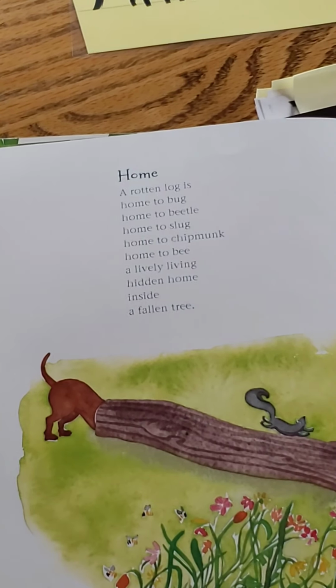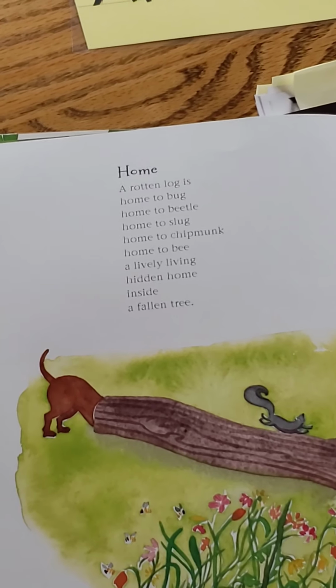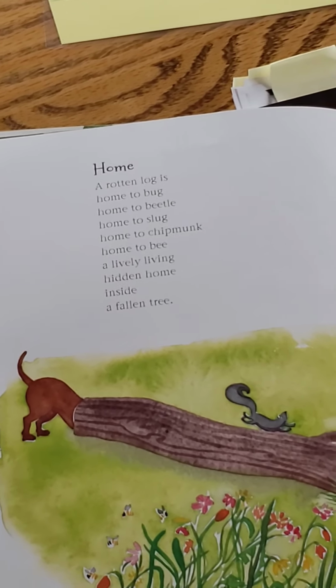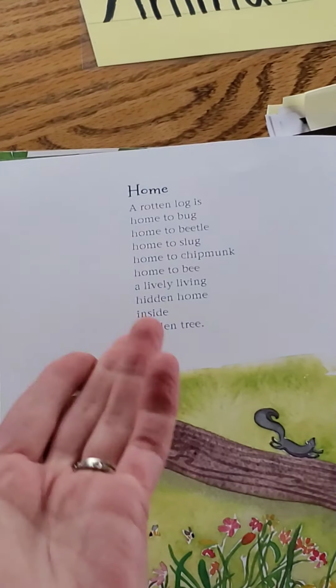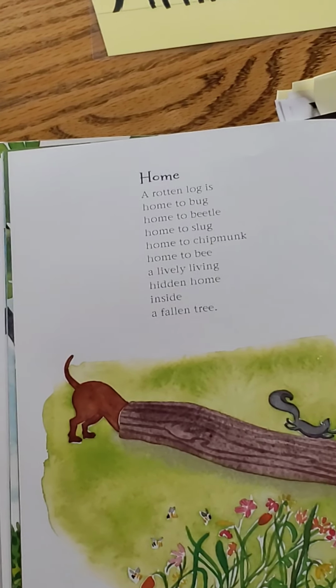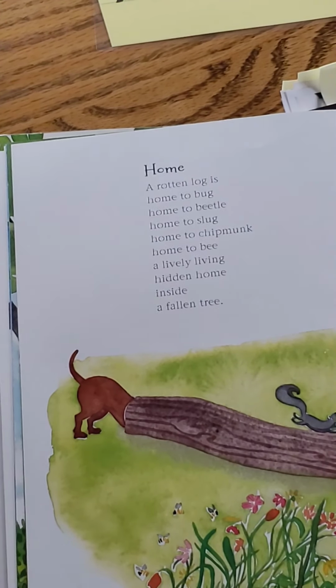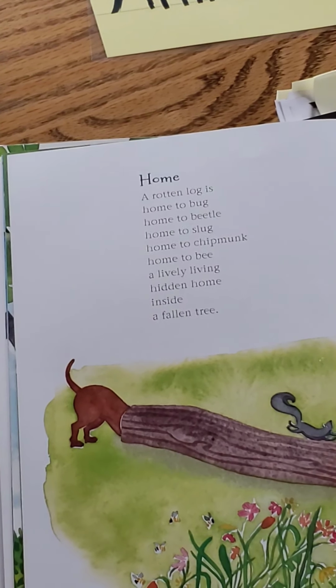Well, if you said habitat, you are correct. Another word for a home is a habitat for animals. It's the place that they live. So this log right here is just a home to all these different animals. So it's just a short, sweet little poem that you could write about anything that you notice outside.